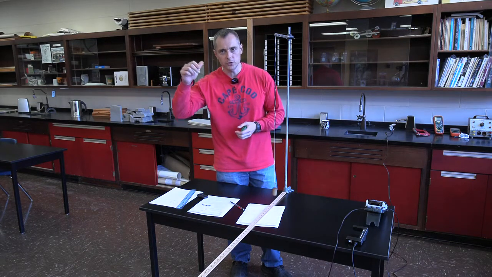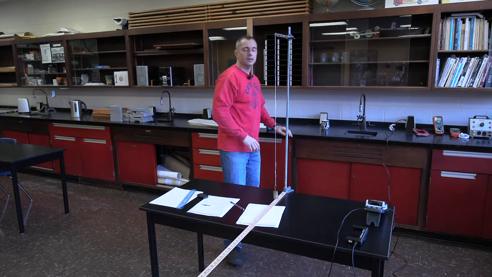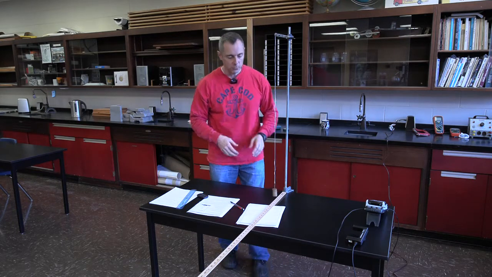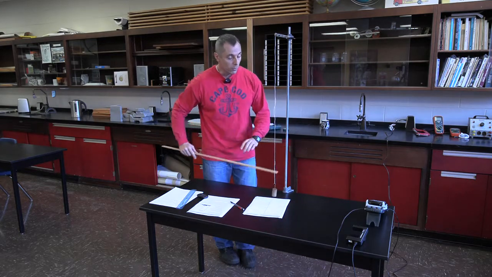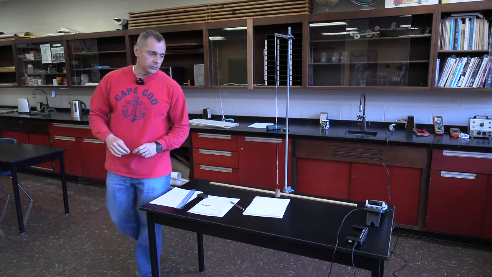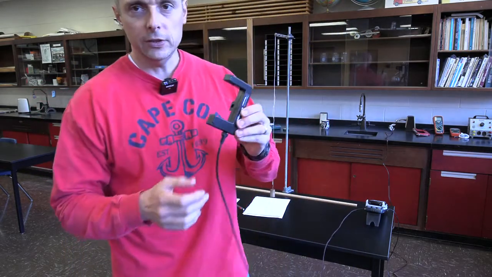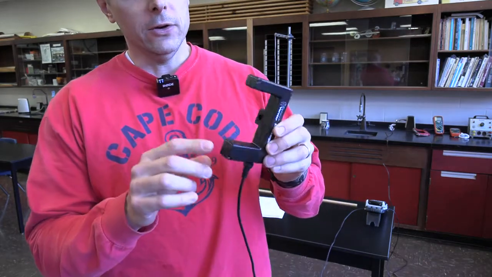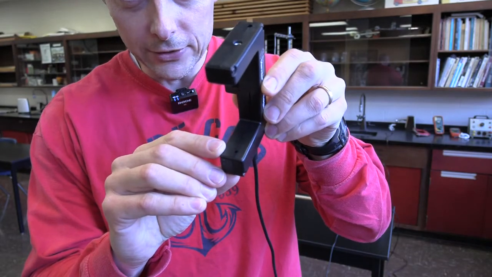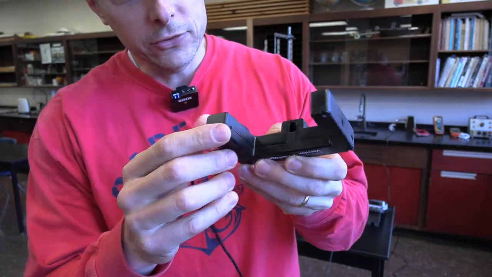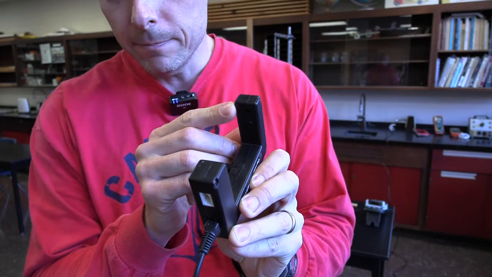So a stopwatch with human fingers and human eyes and reaction time is also useless for this experiment. We need a way to measure the time of this down here even more accurately. So what we're going to use is a device called a photogate. A photogate is basically this little device, and coming out of this hole right here is an infrared beam. It's like a laser that you can't see. And there's a detector on this side receiving that infrared beam.